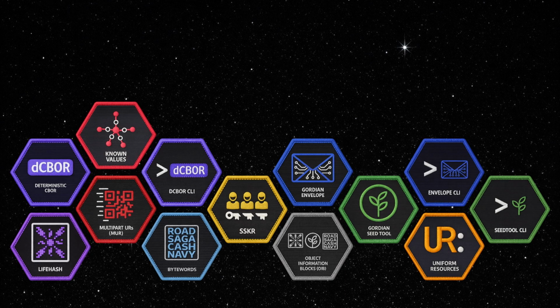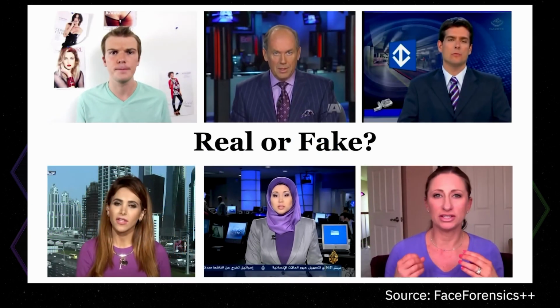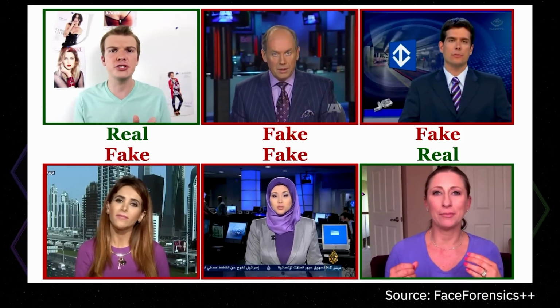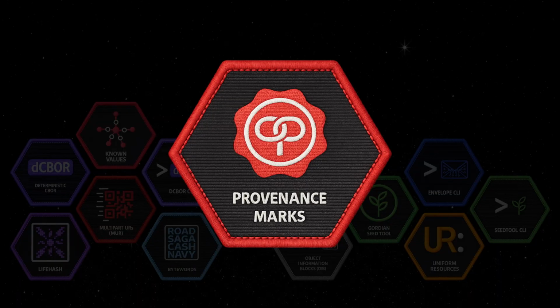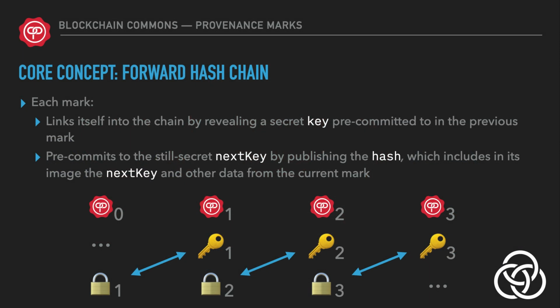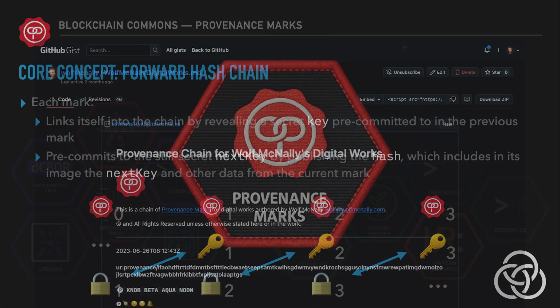Here's a question that keeps coming up. In an age of AI-generated content and deepfakes, how do you prove a sequence of publications came from a claimed author in a claimed order? Provenance marks use a forward commitment hash chain. Each mark cryptographically commits to the next mark before it's even generated or published. That creates a chain where insertion, deletion, or reordering is detectable after the fact. An attacker can't forge a mark without knowing future commitments. The chain is publicly verifiable. No trusted timestamps needed, no witnesses, no blockchain.